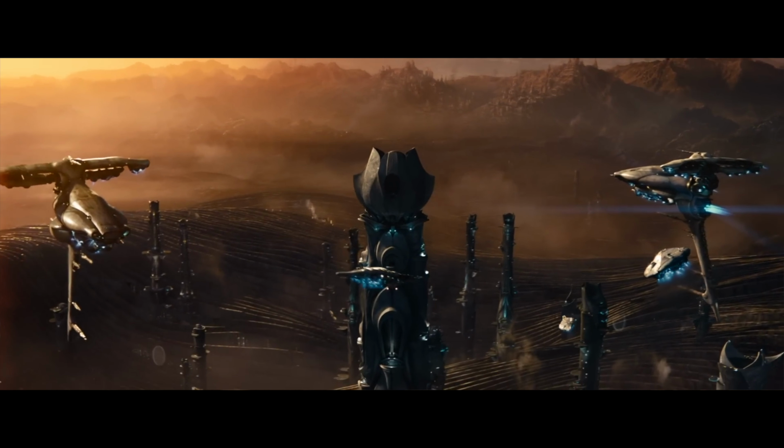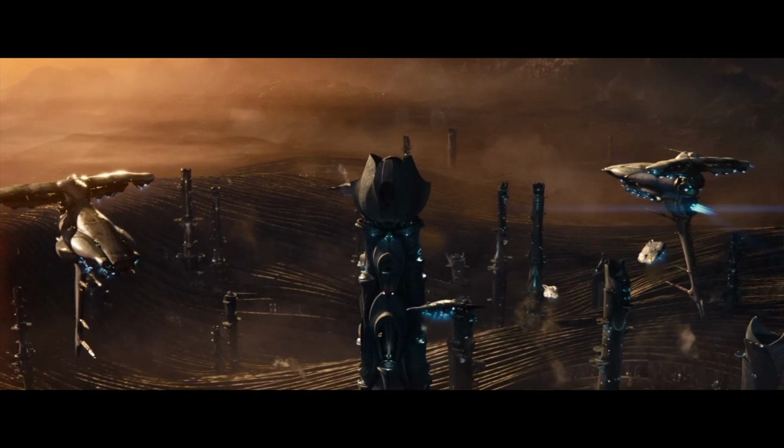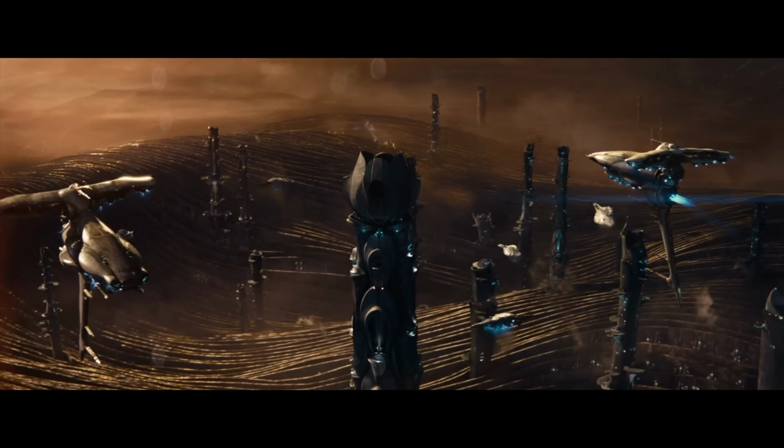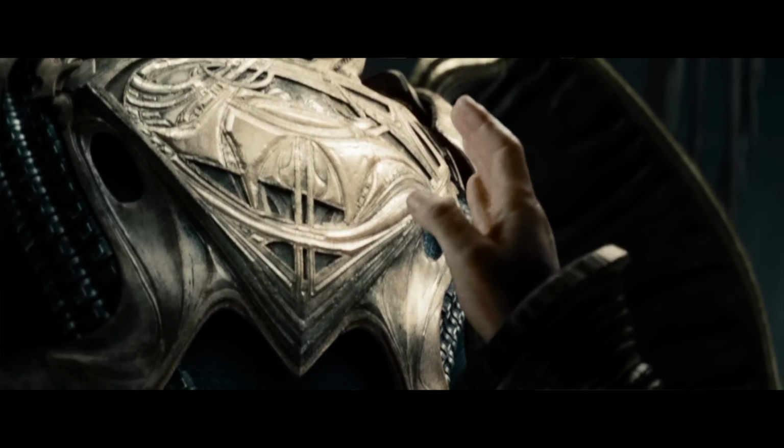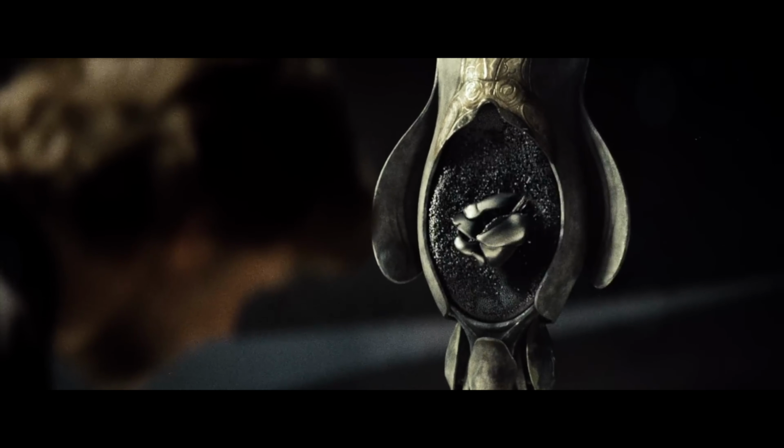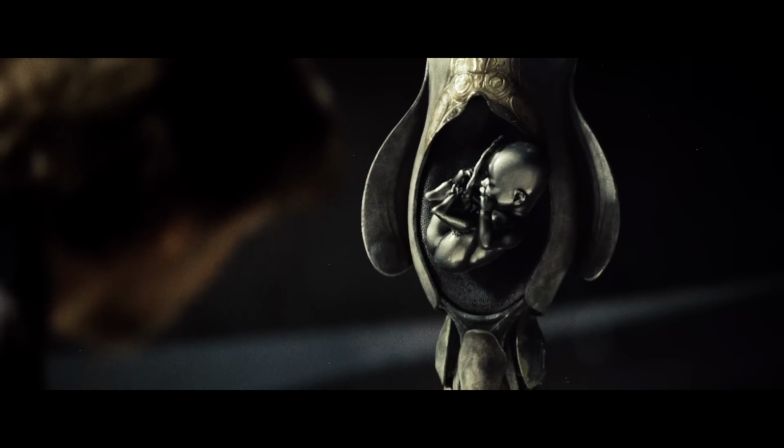The entire planet itself feels like it evolved rather than being engineered by humans in costumes. There is a sense of culture here, history, mistakes, consequences. This is a Krypton that visually tells a story before anyone even says a single line.